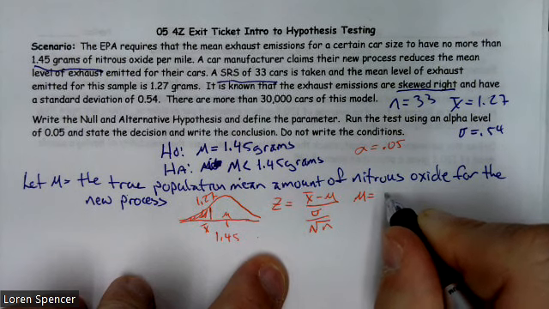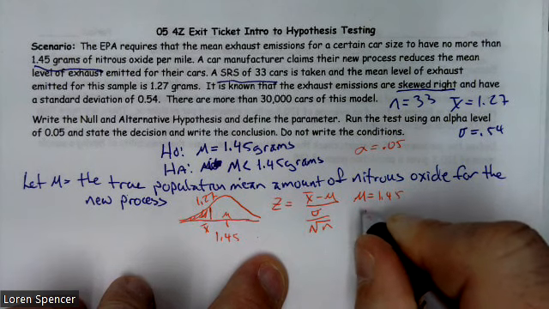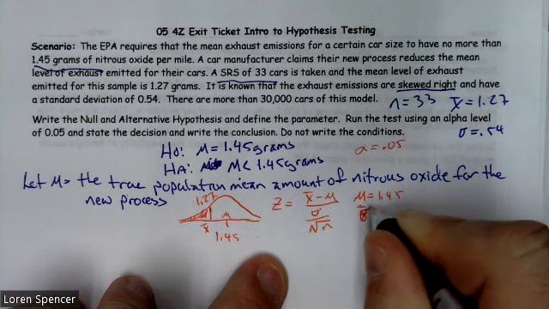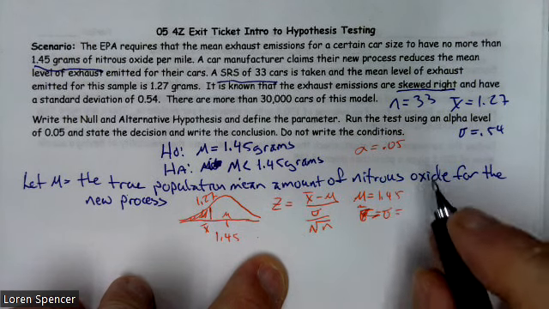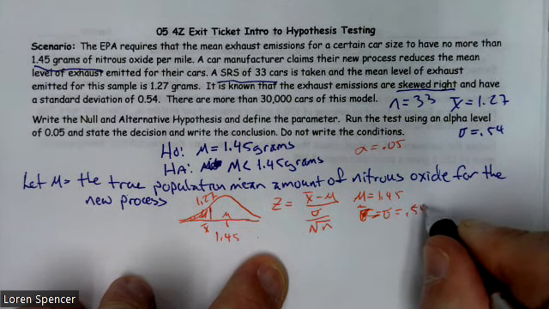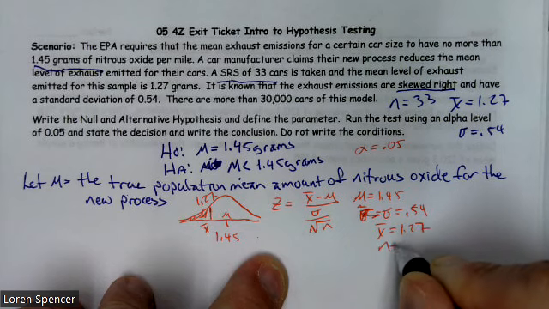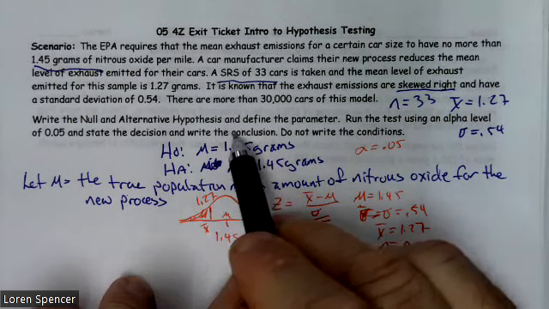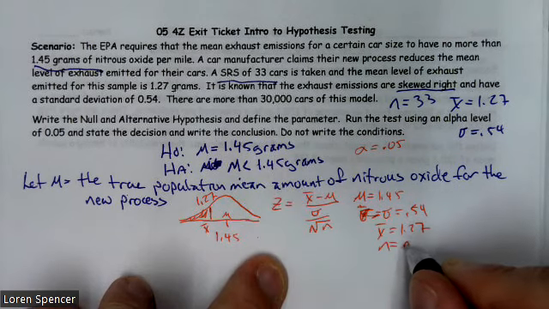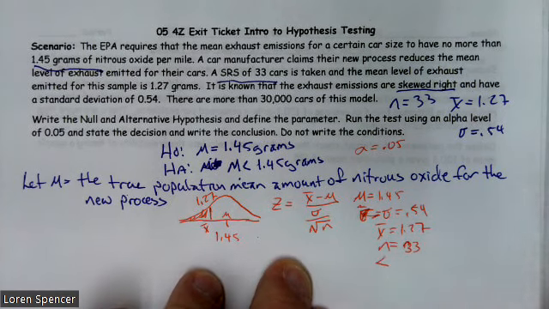We need to label what goes in. The mean is 1.45. The standard deviation does not need a line on it. Standard deviation happens to be 0.54. The x bar is 1.27, and n is 33. And we're shading to the left.